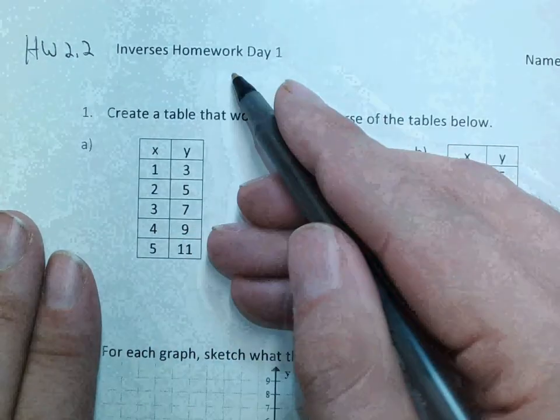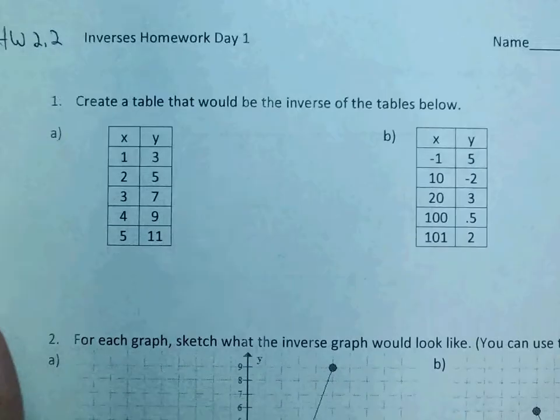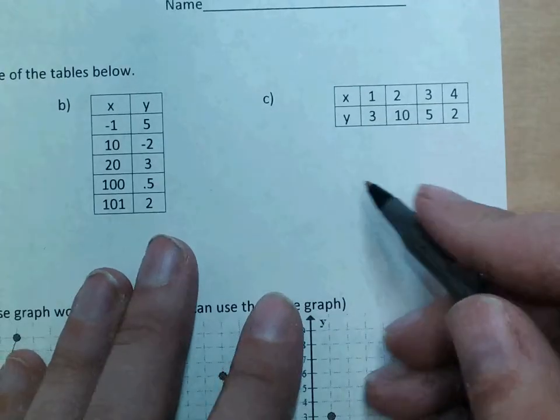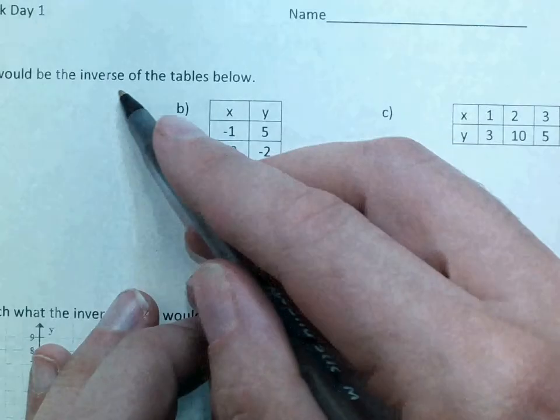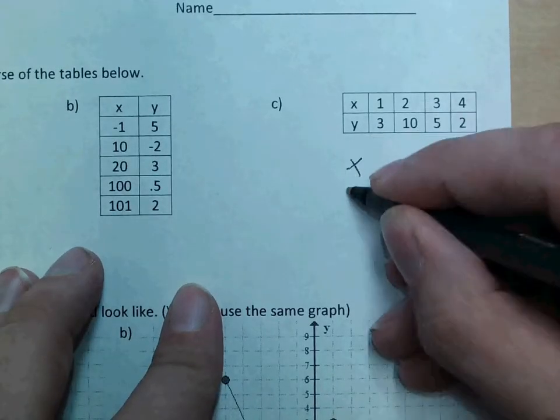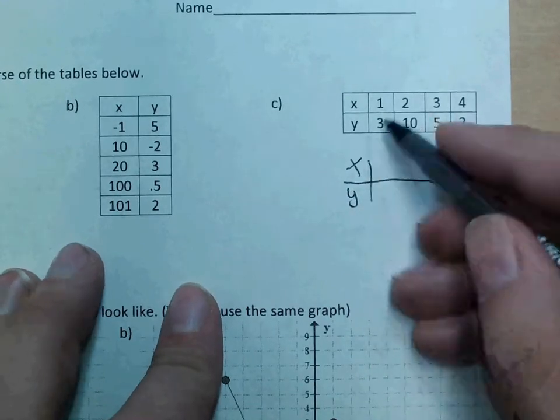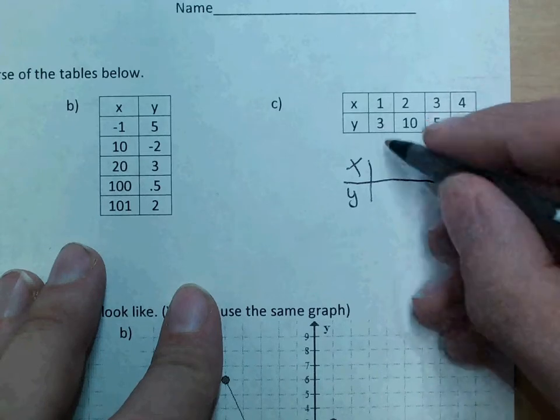On your inverses day 1 homework, I'm going to help you out with 3 different problems. In this first set, let's start with set C. We are finding the inverse of the table, and to find the inverse of the table, all you have to do is switch the x and y values. The x stays in the same place, the y stays in the same place, but the values switch.